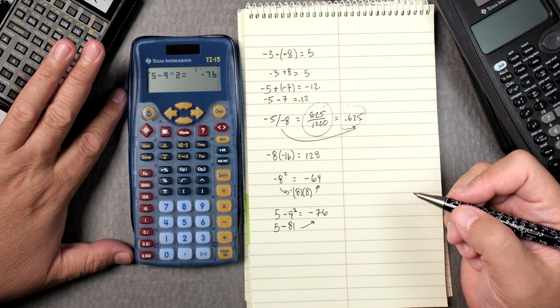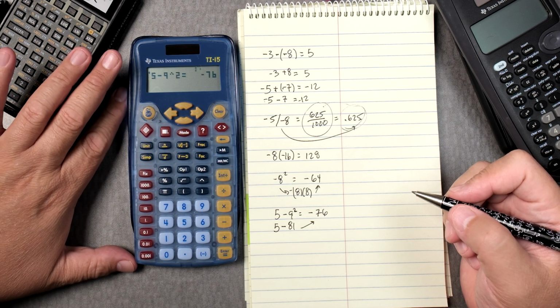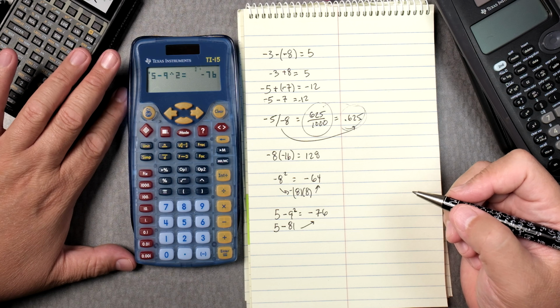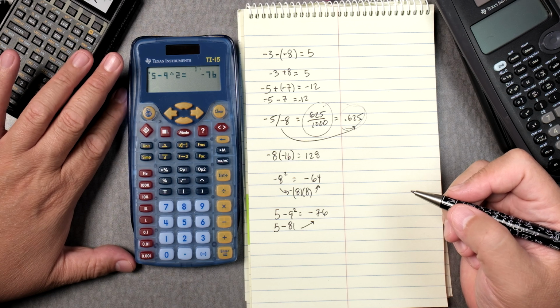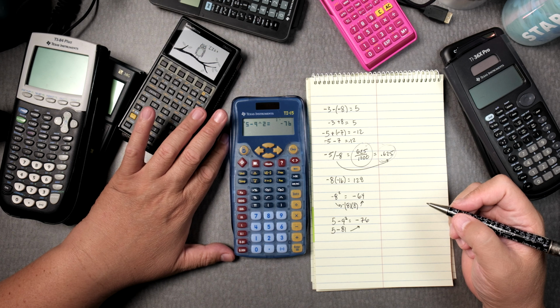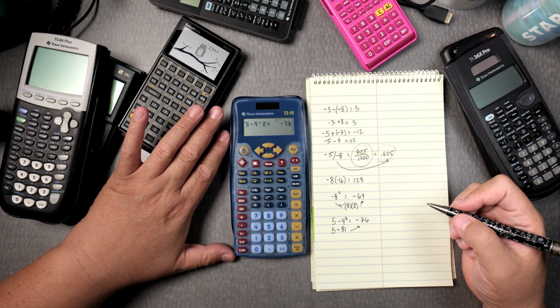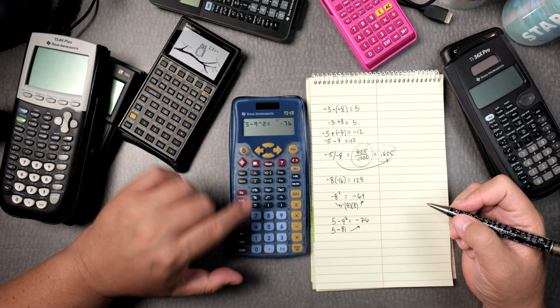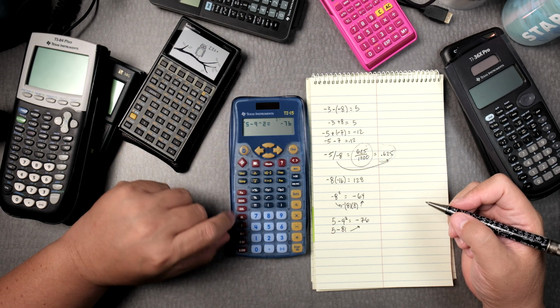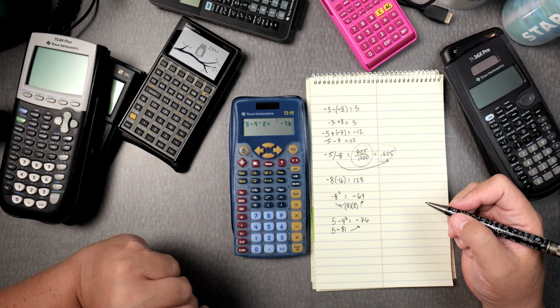This is a very beautiful, interesting calculator, the TI-15. It's used primarily, I believe, before middle school. Very unique design, very beautiful buttons and colorful, and it has very neat features.